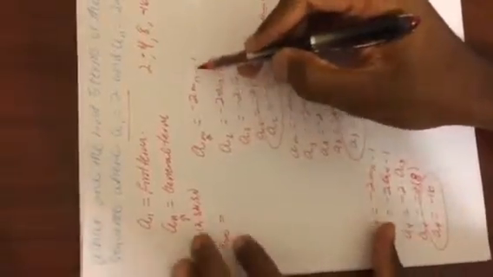Let's find the 100th term of this sequence: a sub 100 is equal to a negative 2 times a sub n minus 1, where n is 100, so 100 minus 1 is 99. This says a sub 99, and we don't know what a sub 99 is.